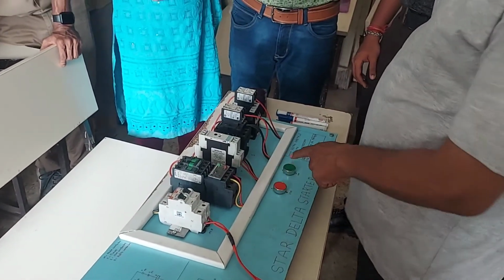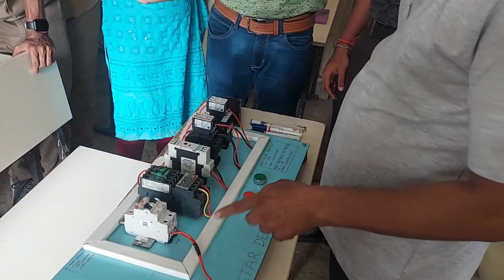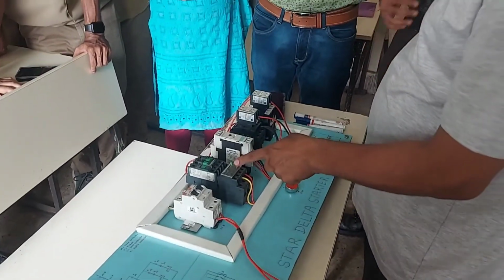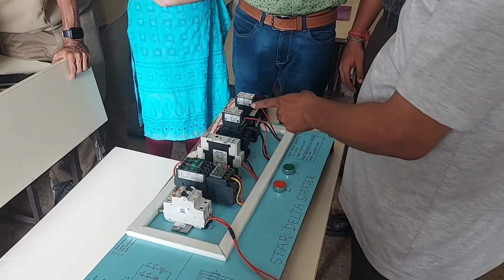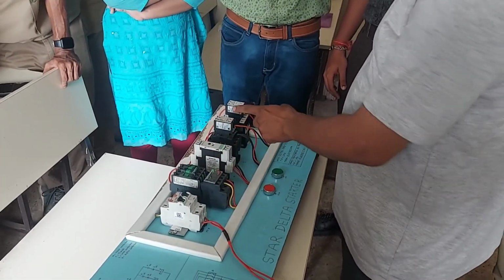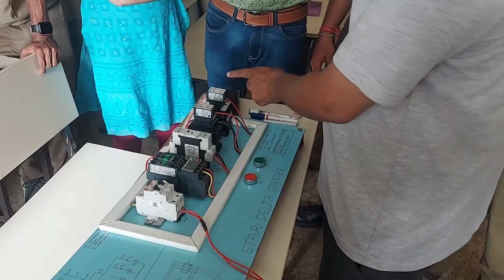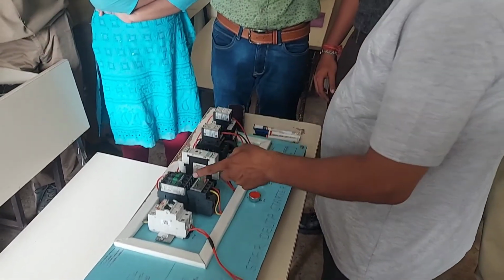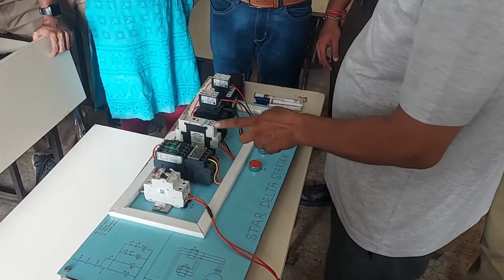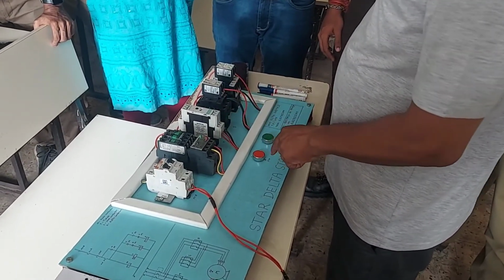Initially, this is the start switch and this is the stop switch. When I provide power, when we press the start switch, then this main contactor unit and the star contactor unit will hold, and after some time the timer will stop the star contactor unit, and then the delta contactor unit and the main contactor unit will hold till I disconnect the circuit by pressing the stop switch.